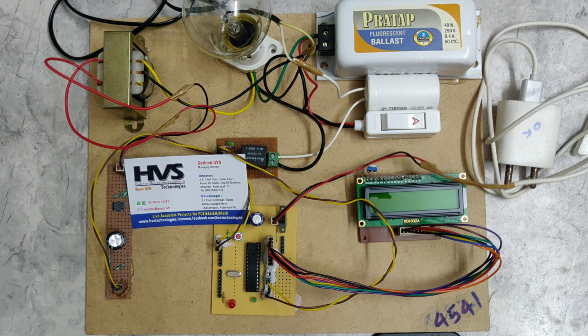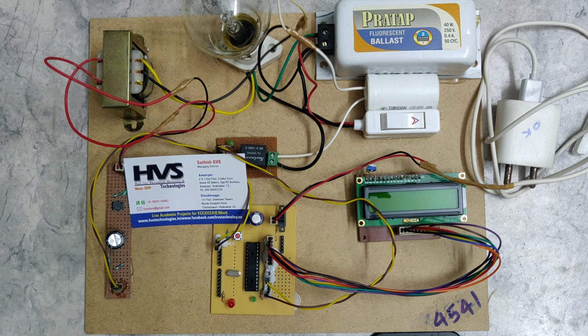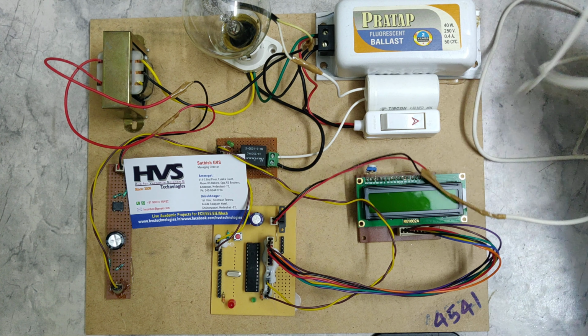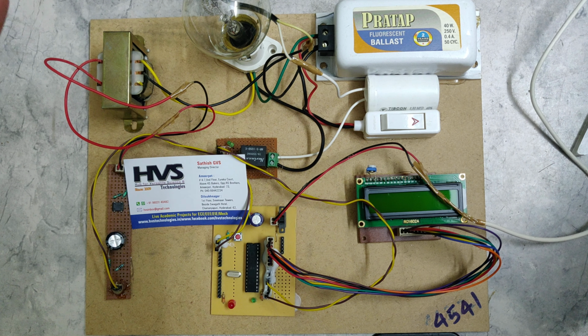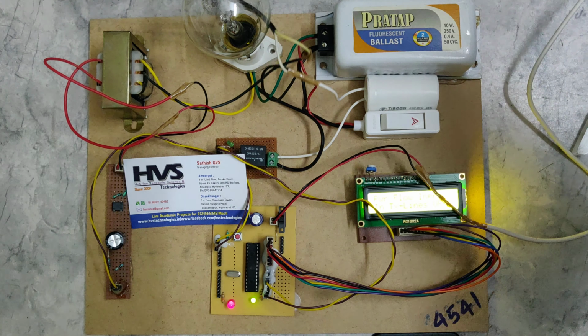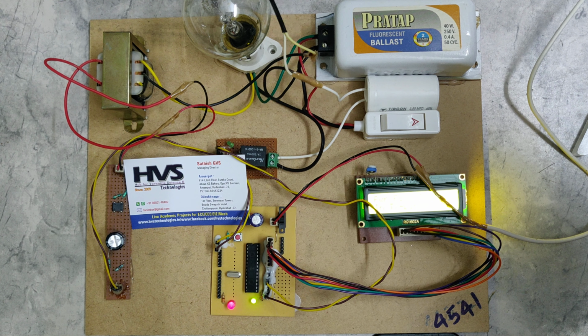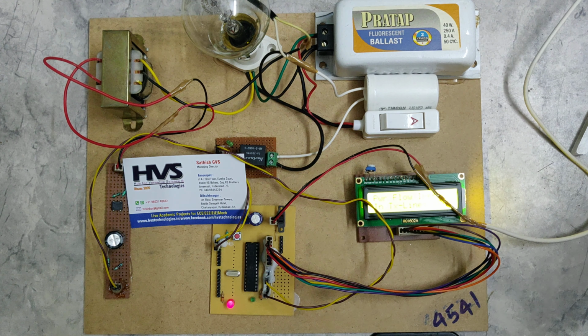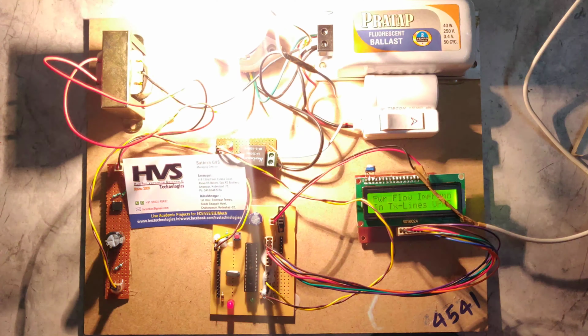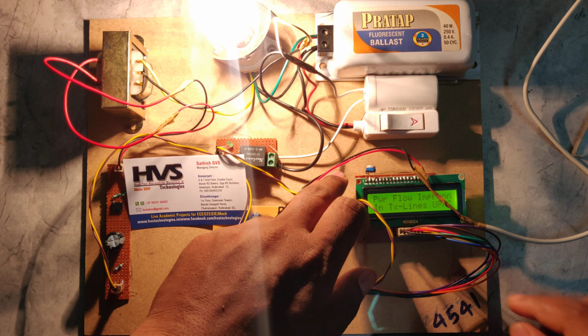So let us see the demonstration. Just give the two power supplies to the system. First the main motherboard gets switched on, and the next is to switch on the load.